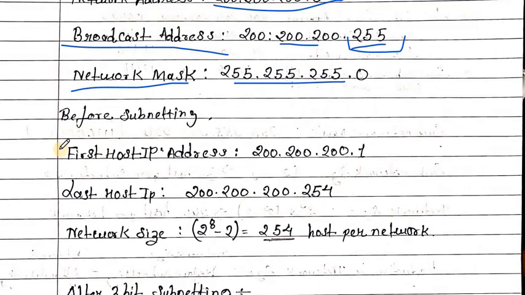Before subnetting, the first IP address is this. Sorry, this is your network ID, and this is your first IP address after removing the special IP addresses. The last host IP is 254.